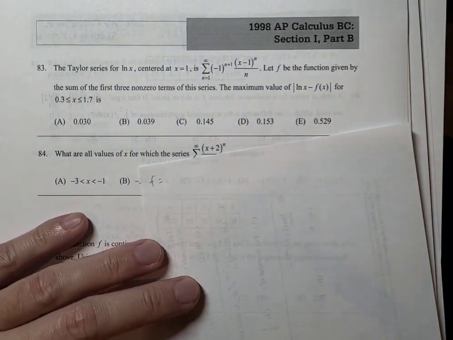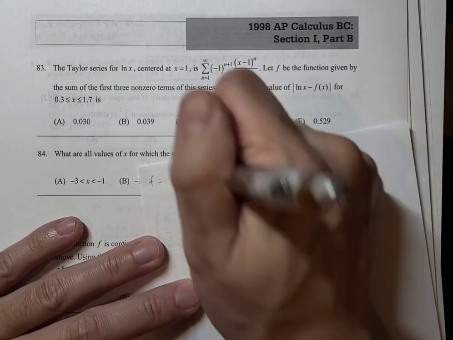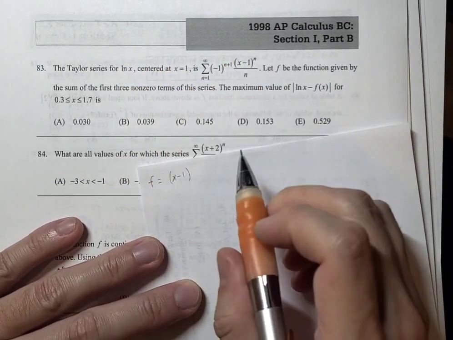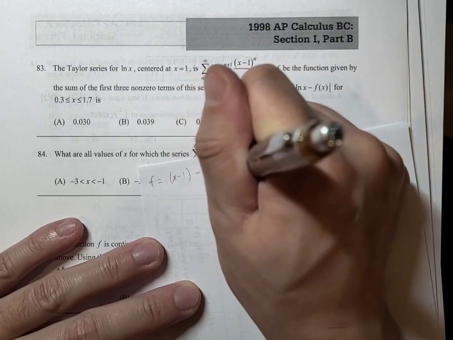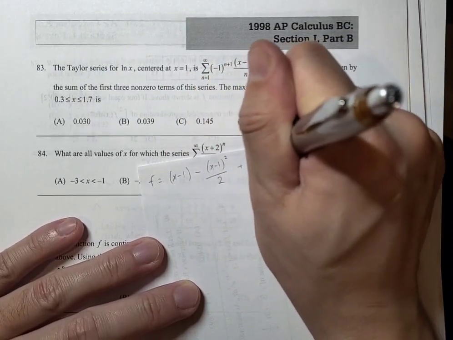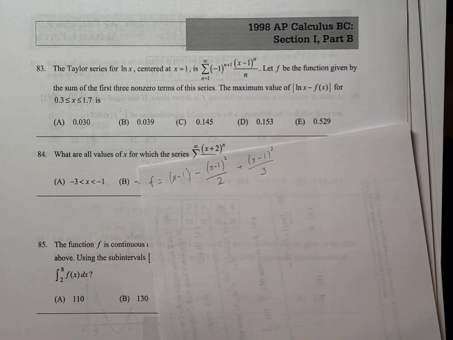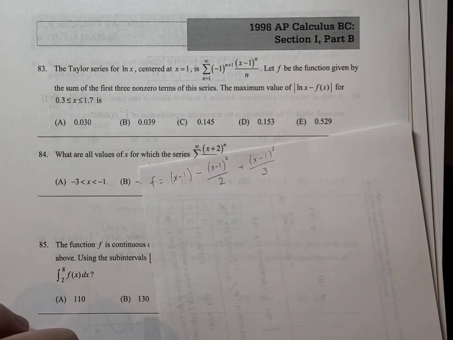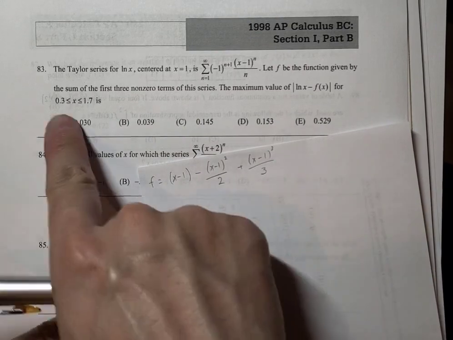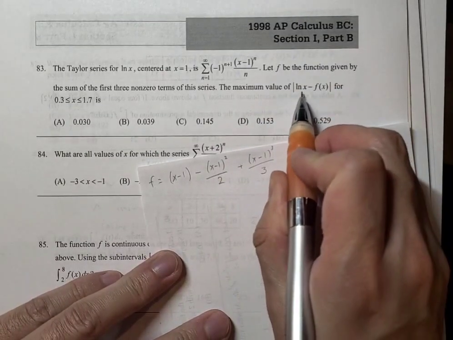Okay, f would be what? We plug in 1, we get negative 1 to the 2 power, so that's positive. We get x minus 1 as the first term. Then the second term would be negative x minus 1 squared over 2. The third term would be positive x minus 1 cubed over 3. Okay, so this is the first 3 non-zero terms of the series. How should we approach this? We have this interval. Actually, we can just subtract ln x and what we found here.